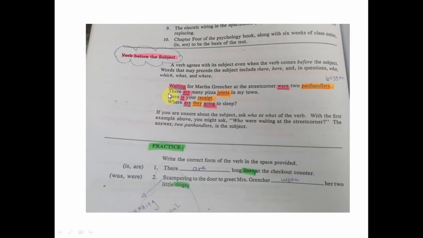Here is your receipt. So what is here? Your receipt. So receipt is the subject. And where is the verb? Is. Like your receipt is here. If you'd like to change the order of the sentence, you can say your receipt is here. So receipt is the subject, and then the verb is. Because it's one receipt, we need a singular verb, so it is. It's wrong to use are or to use am.